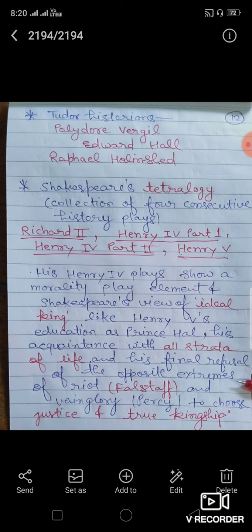We'll understand how. So his Henry IV plays show a morality play element and Shakespeare's view of an ideal king, whether directly or indirectly. Like Henry V's education as Prince Hal.